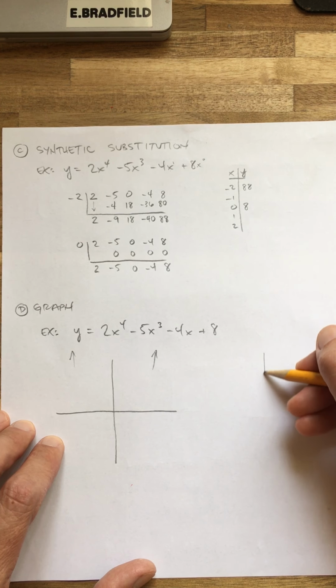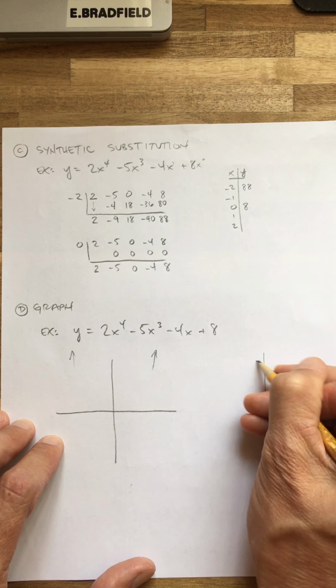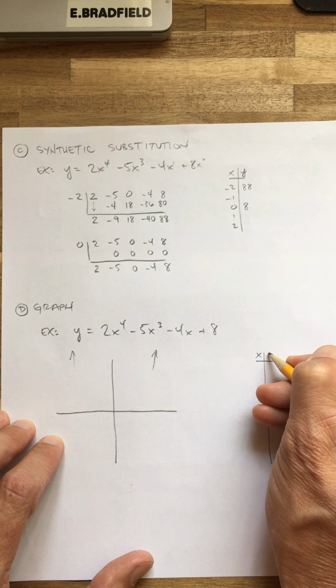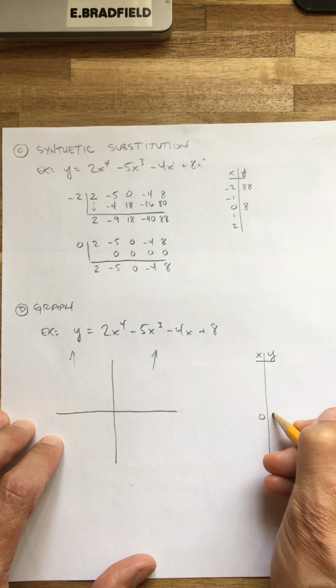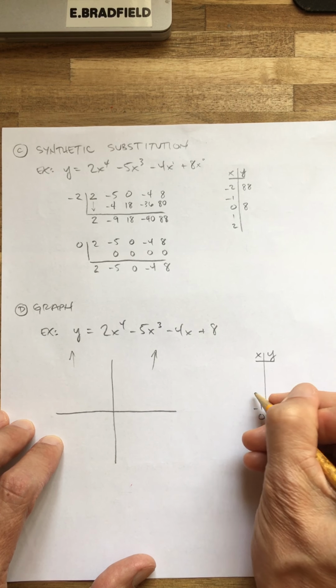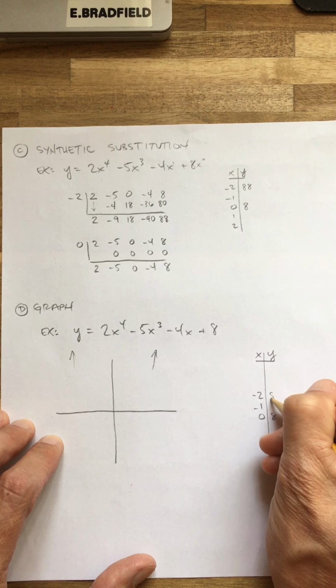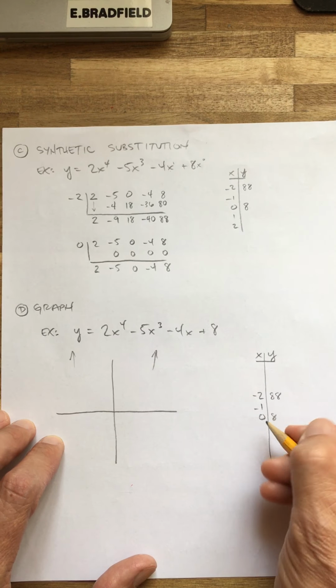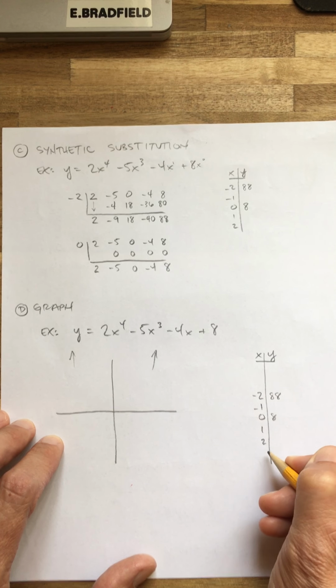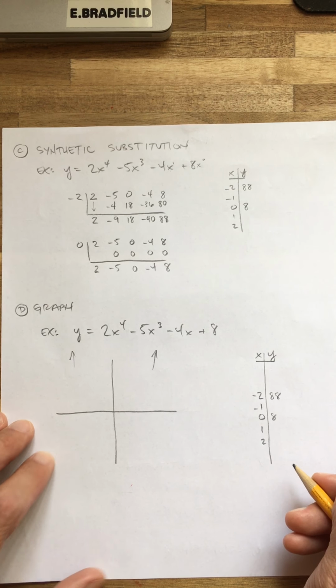So I don't really know what's going to happen. So what I'm going to do is make a t-chart, x, comma, y. I already know that if I plug in 0, I get 8, and -1, -2, I know I'm going to get 88. Have a feeling it's just going to get huge. So I'm also going to do 1 and 2. We'll see what happens that way.